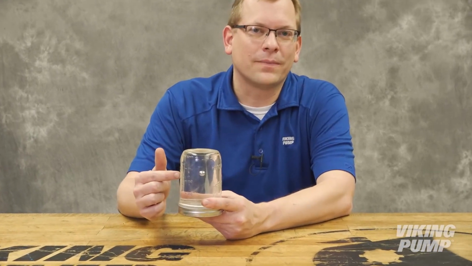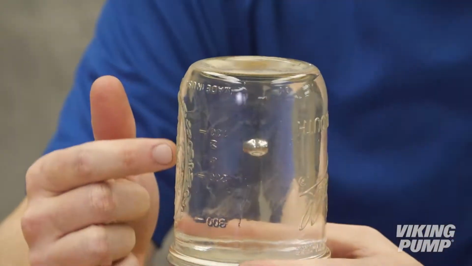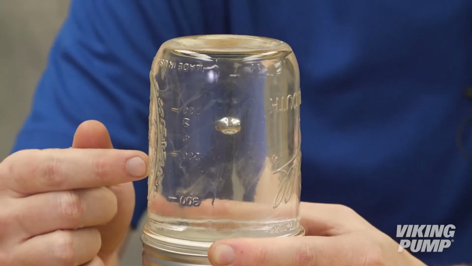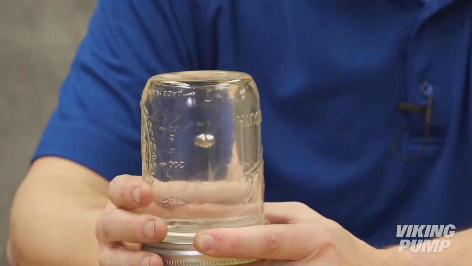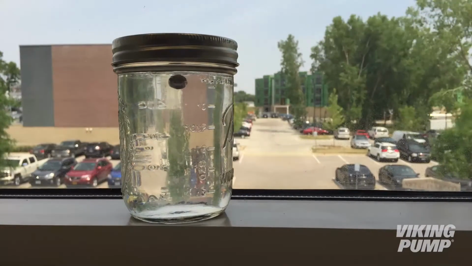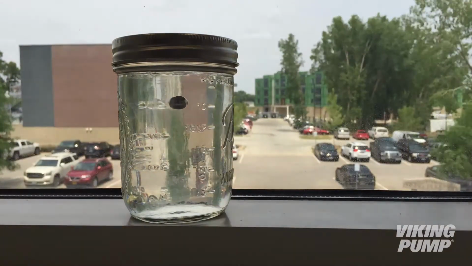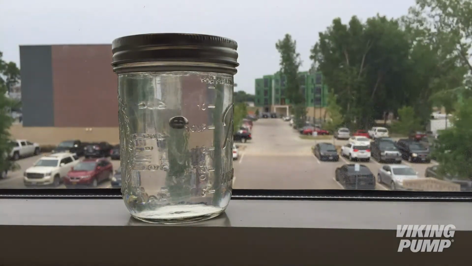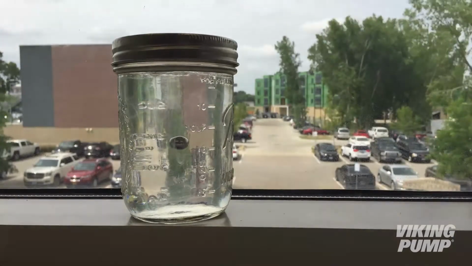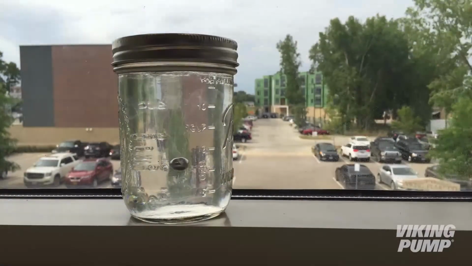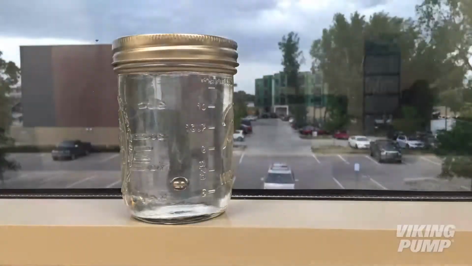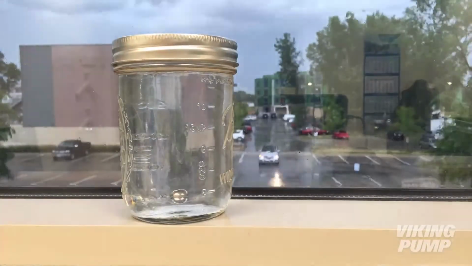Here I have a jar of viscous silicone, and inside is a marble. Now, it may not look like the marble's moving, but in actuality, it's slowly sinking to the bottom as the liquid flows around it. To show you just how long it takes for this marble to sink to the bottom, here's a time-lapse video of that same jar taken over a period of 12 hours. This silicone is over 100,000 times more viscous than water. So measuring it with a kinematic viscometer isn't practical.